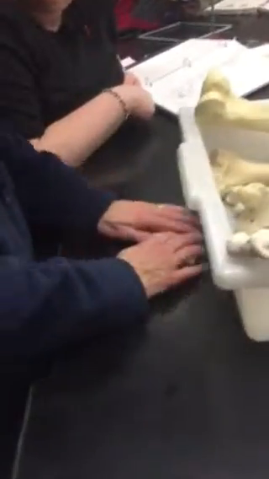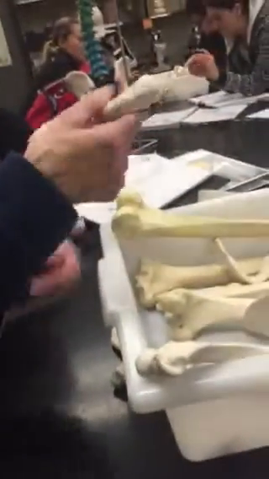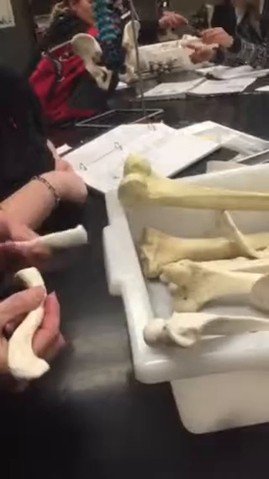Well, unfortunately, you have two lefts. Okay. No, you don't. This one's the right one. This one's the right one. This one's the left one.